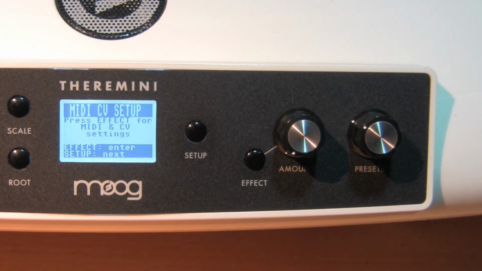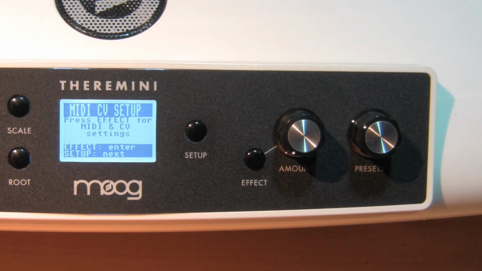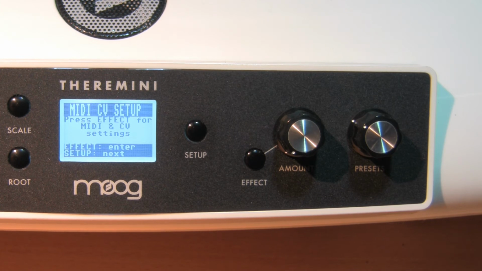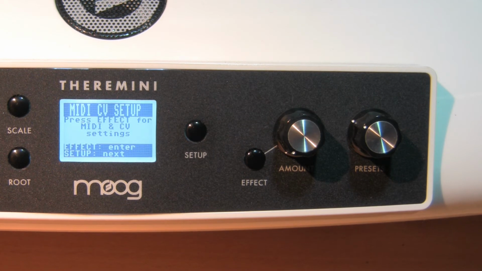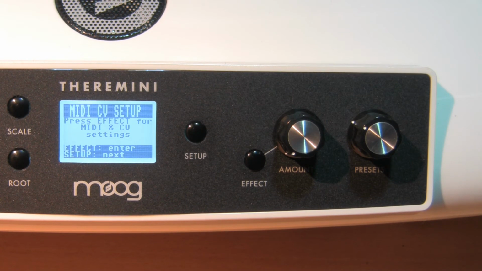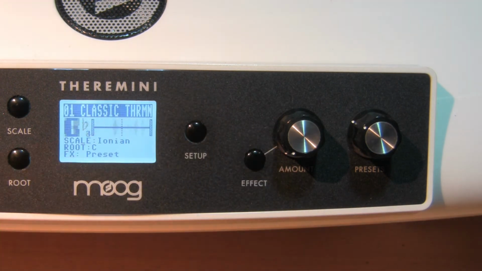Let's stop here for a second. MIDI CV control voltage setup. I have never used MIDI equipment, nor do I have a MIDI setup of any kind when I'm making music. So, you can use the manual to look at this, but also I am quite honestly unqualified to speak about MIDI and all of the settings within this calibration set. So, maybe you can find something online. To exit, press Setup and Effect, and now we're back.